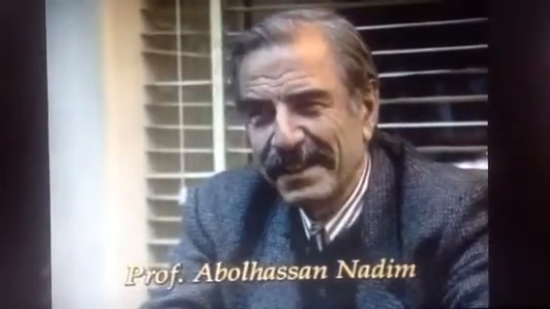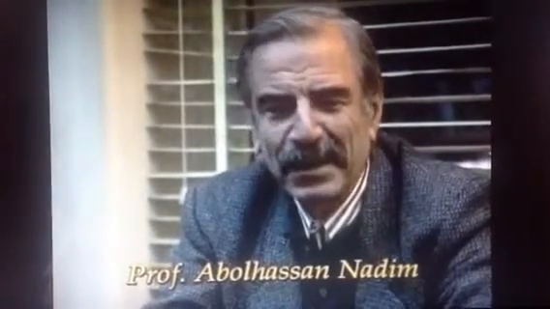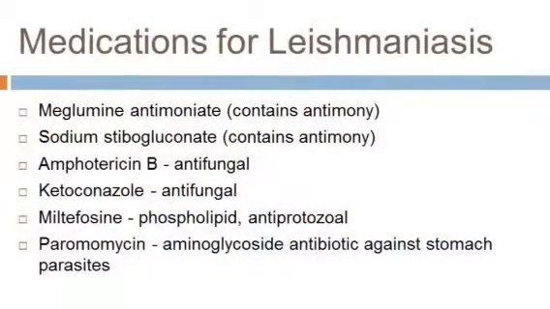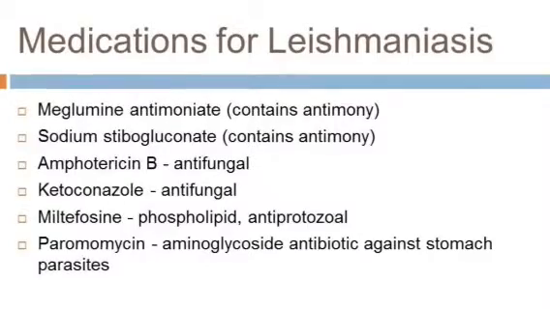I became interested to work on leishmaniasis, cutaneous leishmaniasis, because even at that time everybody knew that this is a very important disease in Iran, and I myself and practically all members of my family in Tehran, we had the experience of cutaneous leishmaniasis.